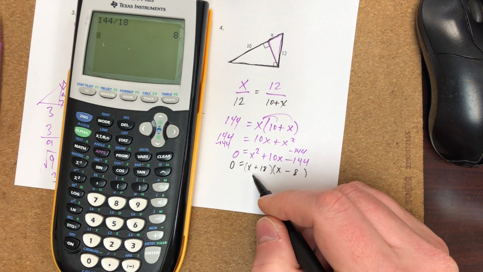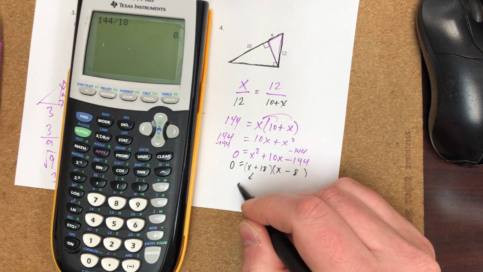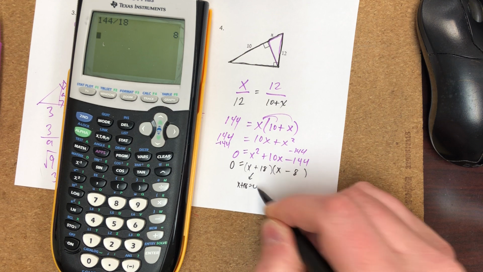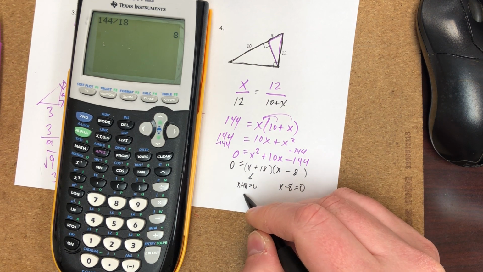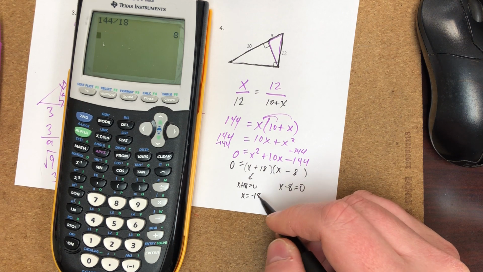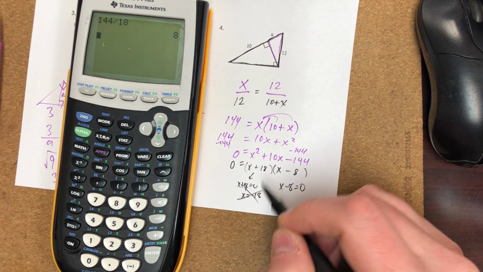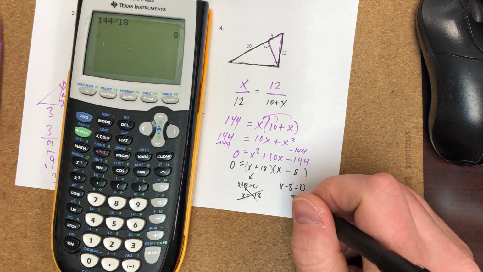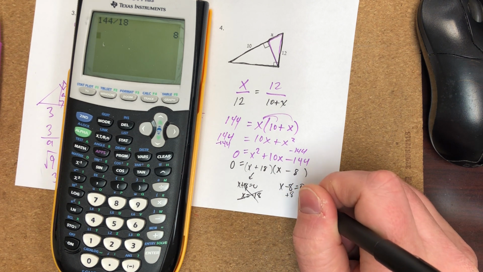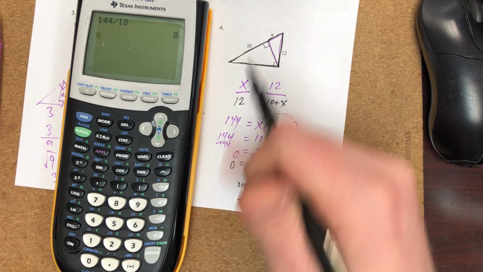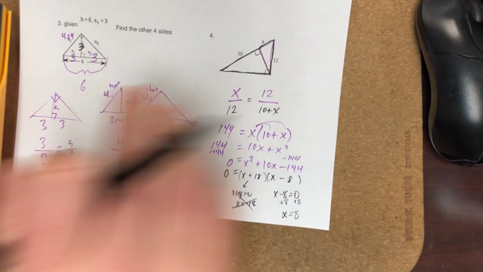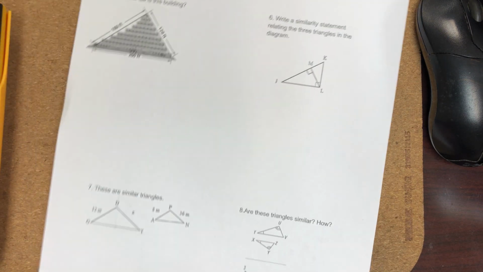And then what you do is you set each of these equal to 0. You say x plus 18 is equal to 0, x minus 8 is equal to 0, and you solve them both. You subtract the 18, you get x is equal to negative 18. Negative numbers are not allowed in a diagram like this, so I know that my only choice is that x is equal to 8. So again, I didn't expect you to be able to do any of that. If you watched through all this, you should let me know that you did that if you understood it. That's really cool. All right, on to number 5.